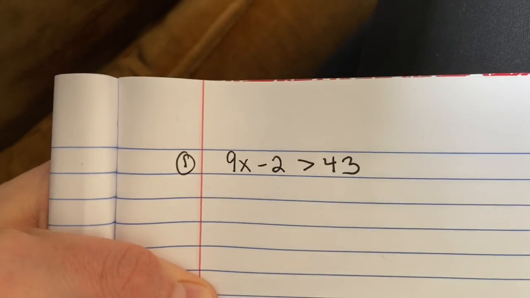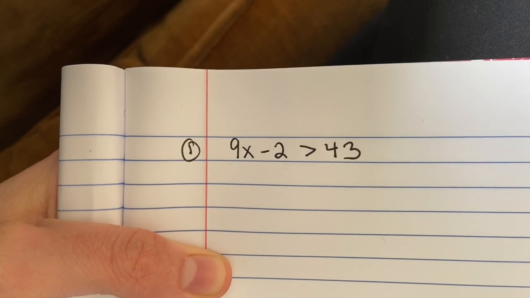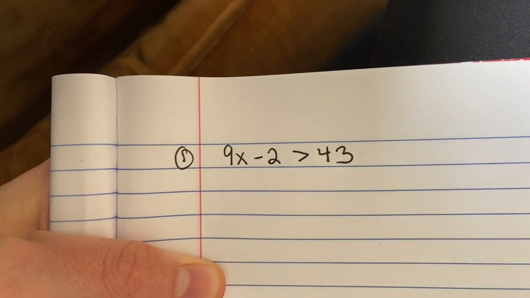Hi, sixth grade. I wanted to take just a couple minutes to go over three of the more challenging problems on yesterday's Edge Elastic, so follow along to make sure that you understand how to solve inequalities. So the steps for solving an inequality are the same really as solving an equation.